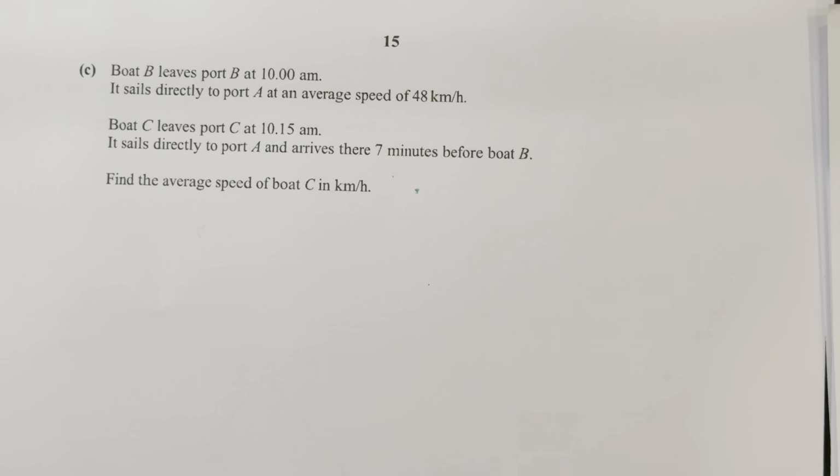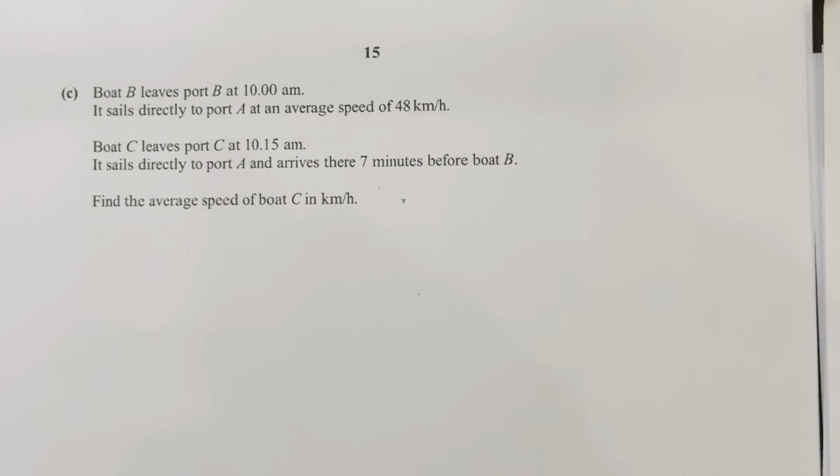Part C is that boat B leaves port B at 10 a.m. It sails directly to port A at an average speed of 48 kilometers per hour. Boat C leaves the port at 10:15 a.m., which means 15 minutes later. It sails directly to port A and arrives 3 minutes before boat B. Find the average speed of boat C in kilometers per hour.